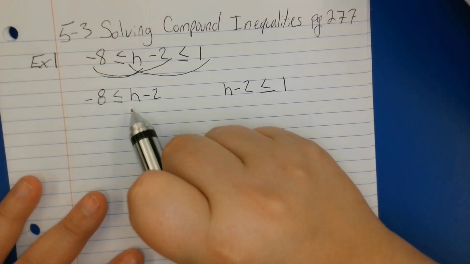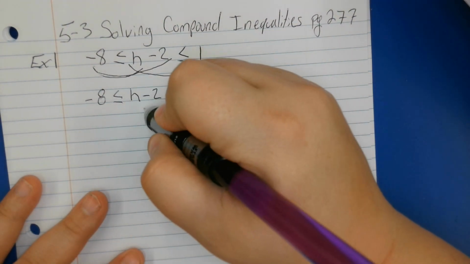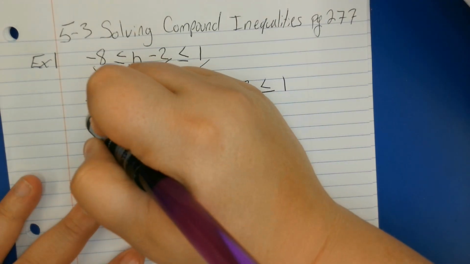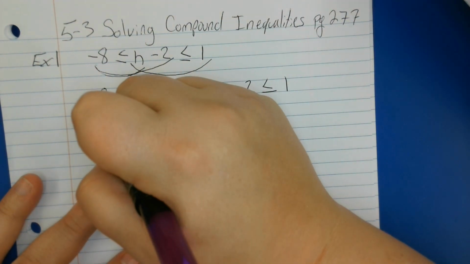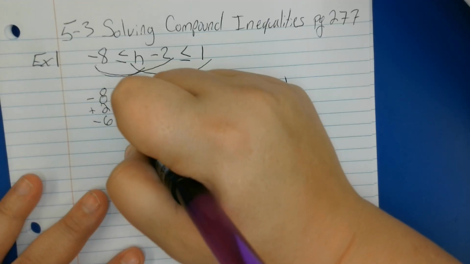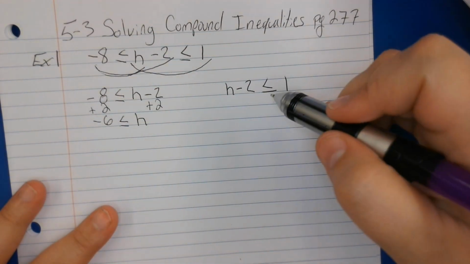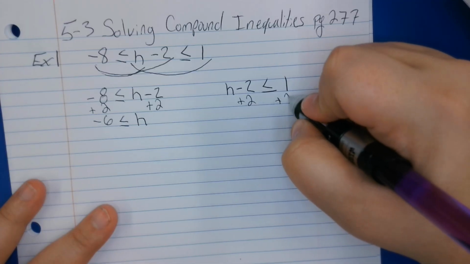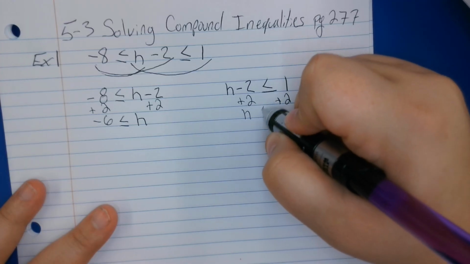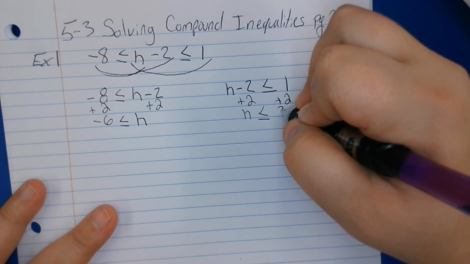Now we're going to solve. We need to get h by itself. So over here I'm going to add 2. Add 2. -8 plus 2 is -6 is less than or equal to h. Now we have to do the other one. Add 2. Add 2. h is less than or equal to 3.